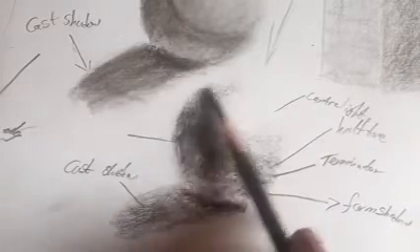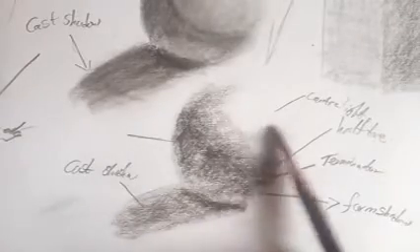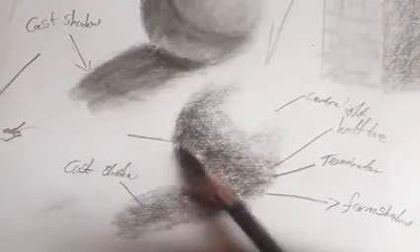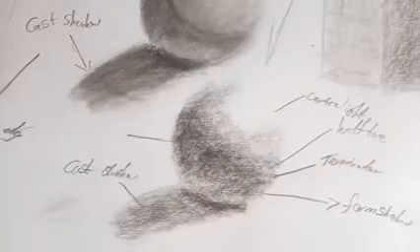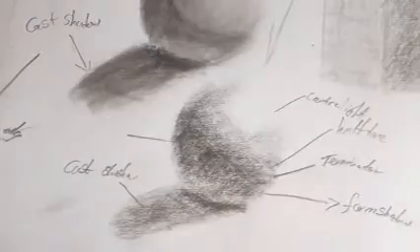Understanding light is the best thing that artists can do for themselves. It applies to all kinds of art, both drawing and painting, even cartoon. You must understand your light. So I'm blending with my blending stump. Before I forget, this is a homemade blending stump.